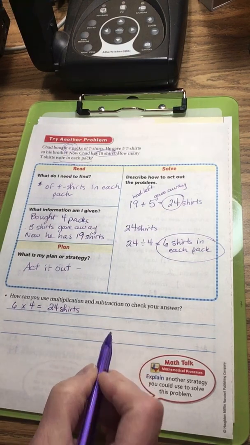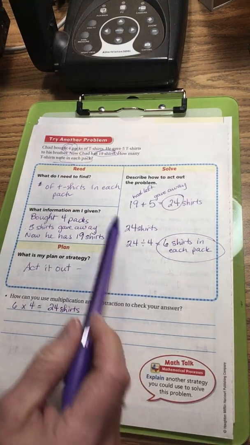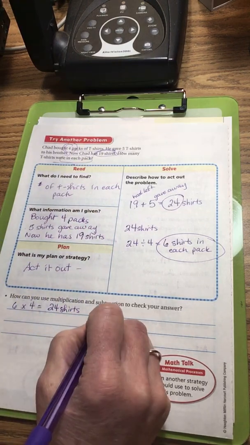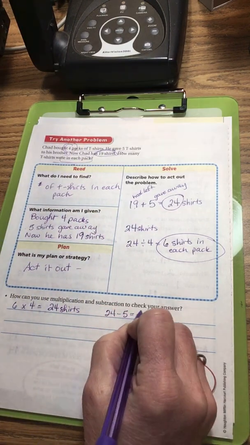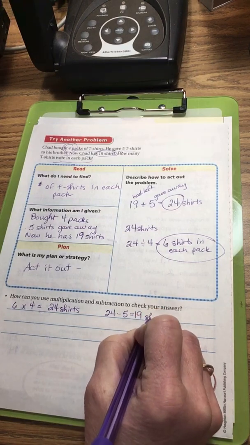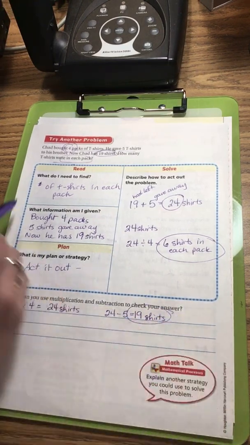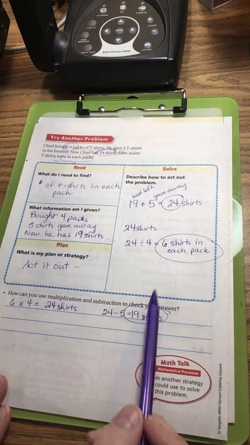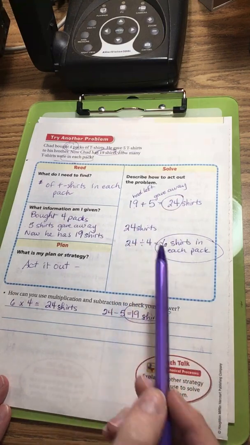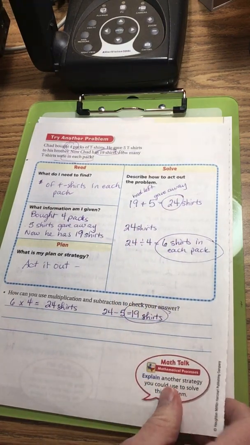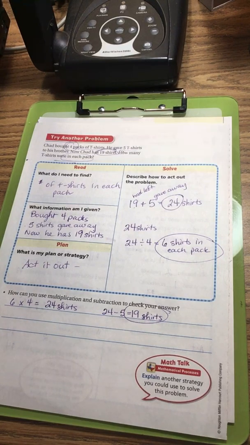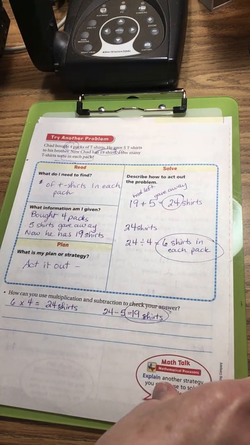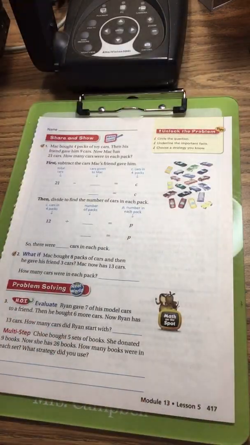But then he gave how many away? He gave 5 shirts away. So you can go 24 minus 5 gives you how many? 19 shirts. And that's how many we started off with over here. So we could multiply and subtract, which would be the opposite of what we did here. We added and then divided. So see how related mathematical problems can help you solve problems in a backwards way, and can also help you check your answers. Okay, let's look at the next page.